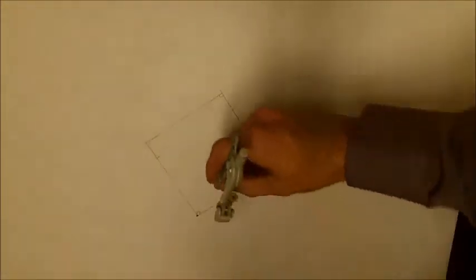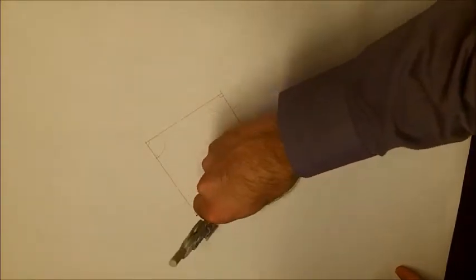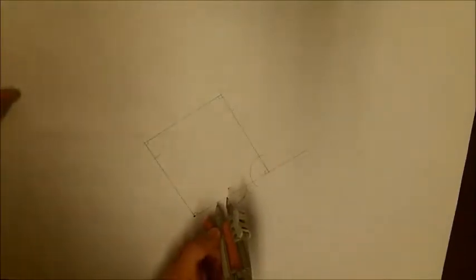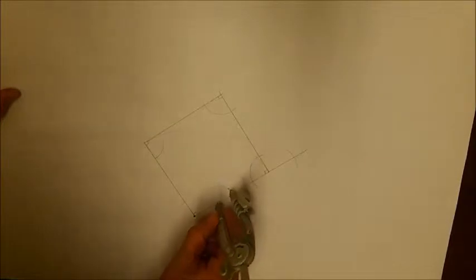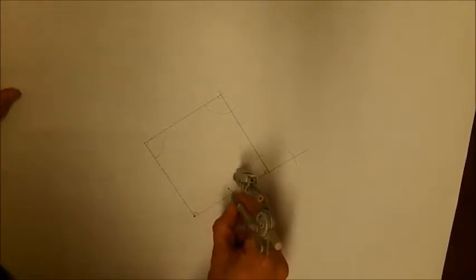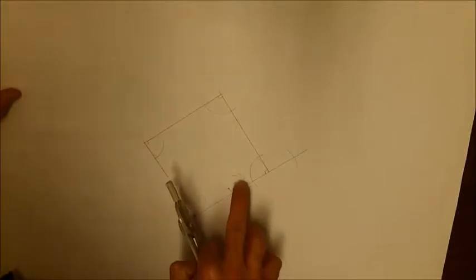Go about the chair, and I'm going to go around here just like so. Using the same radius that we have here, we're going to create another circle right here, and using that same radius we're going to do it once again, and you're going to see that now all of these arcs are going to connect.